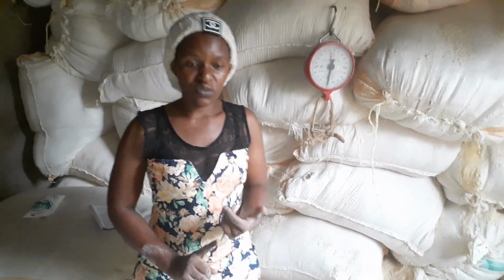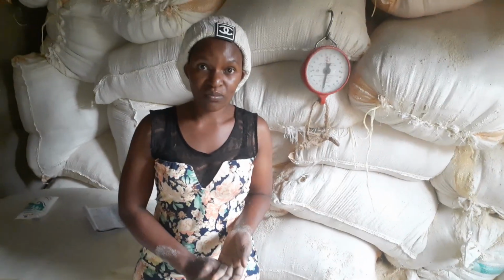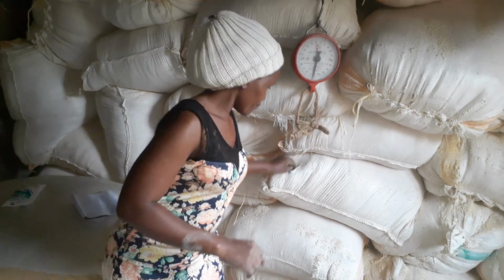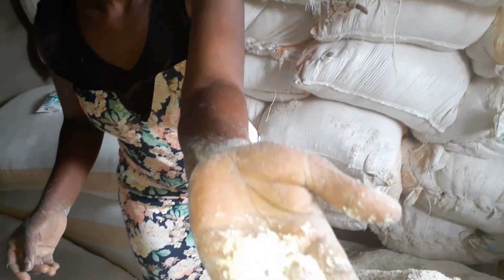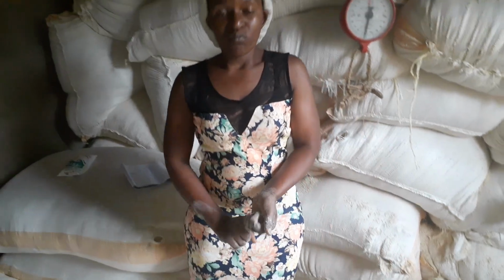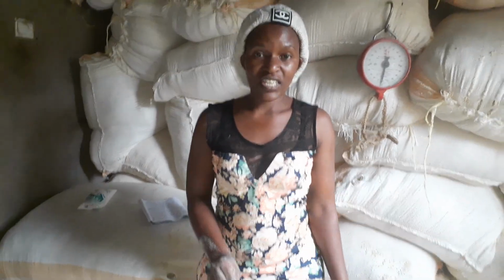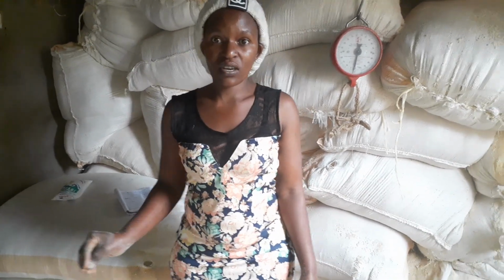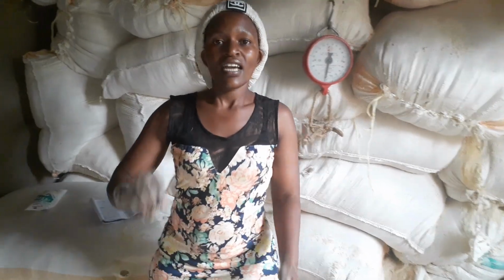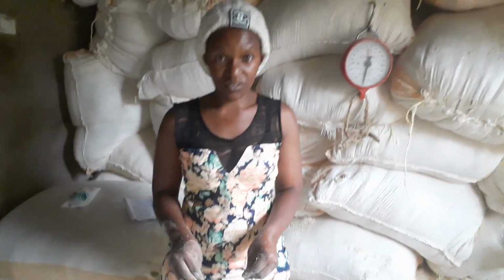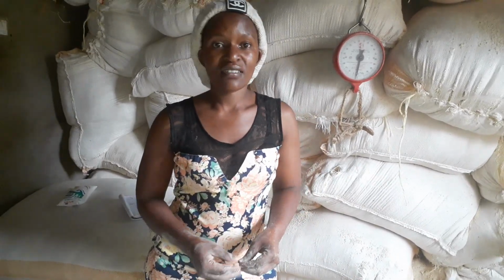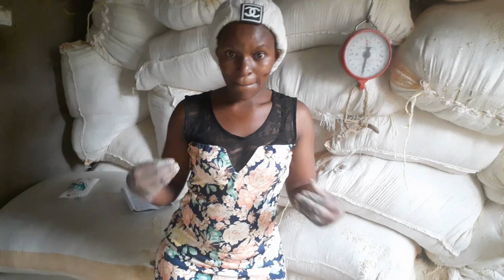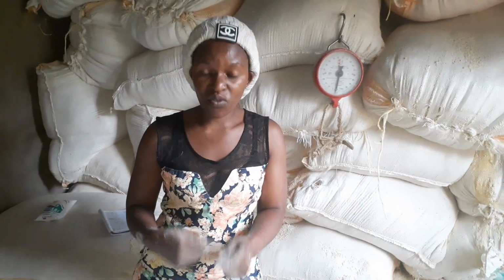So I use 150 kilograms of maize bran, this one here, 100 kilograms of broken maize, I showed you how broken maize looks, and 50 kilograms of broiler concentrate. I use broken maize to make the chicken bigger and grow faster.